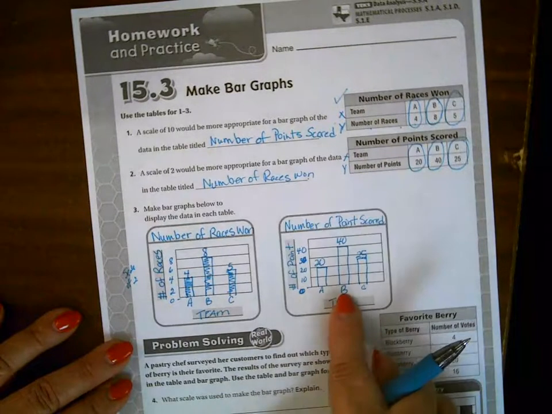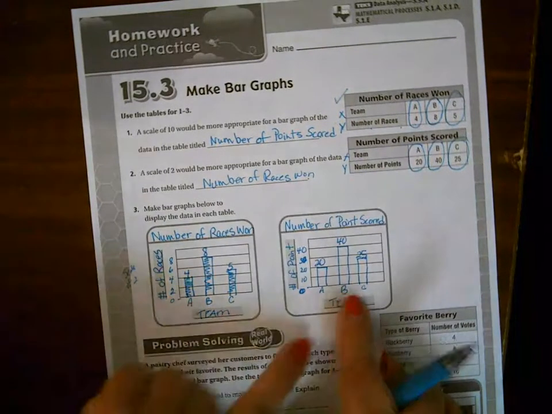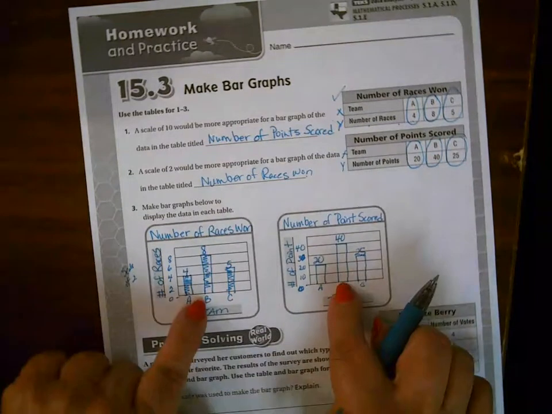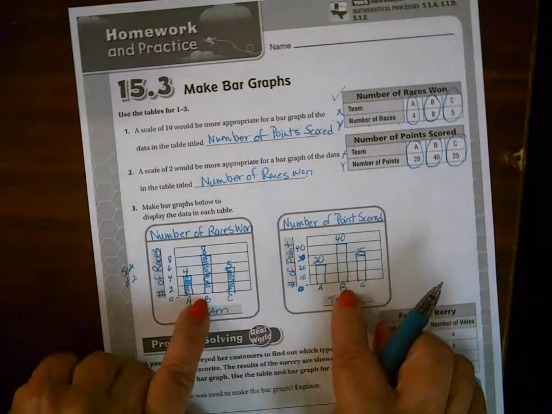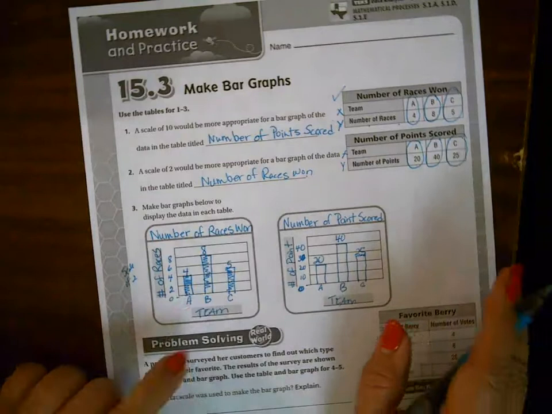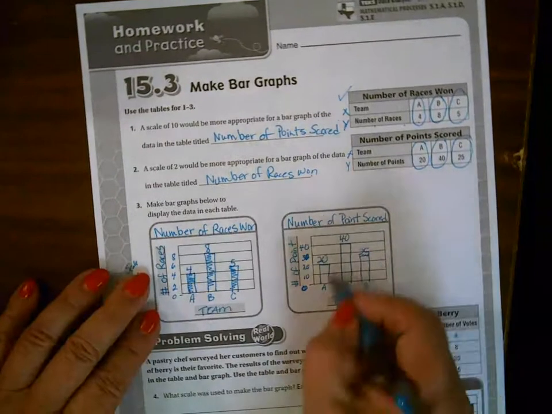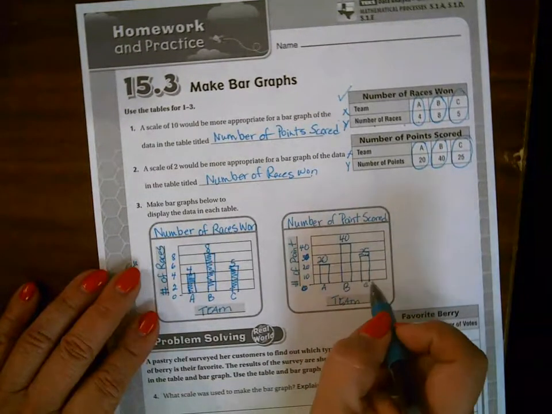Who had the greatest number of points? Team B. So you can see that Team B had the greatest number of points and they won the most races. So who's the better team? Yeah, Team B. And then you can see what the difference is on these here. All right, let's go to this next one.